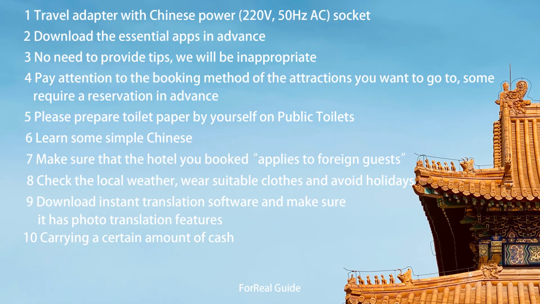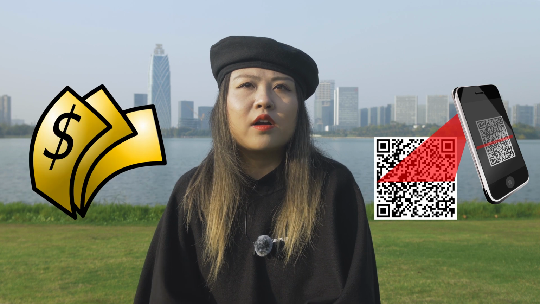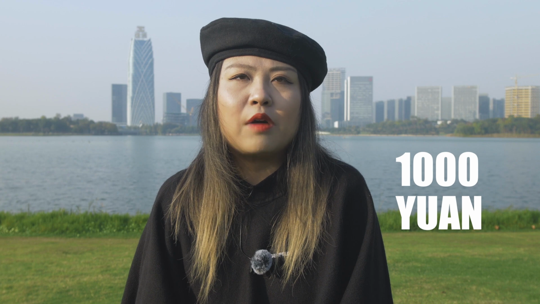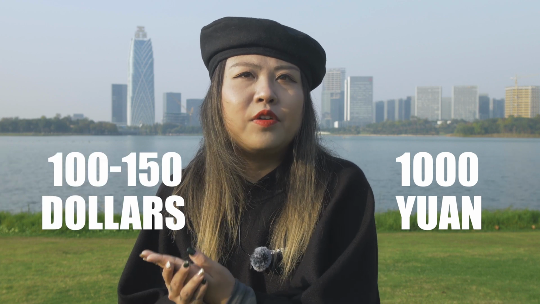Carrying a certain amount of cash. Although the electronic wallet is the main method of payment, it is recommended that you bring some cash for occasional needs. I think about 1,000 yuan is enough, about $100 to $150.